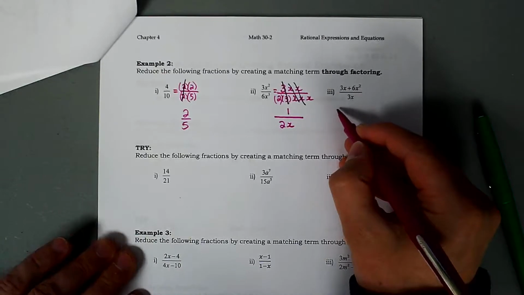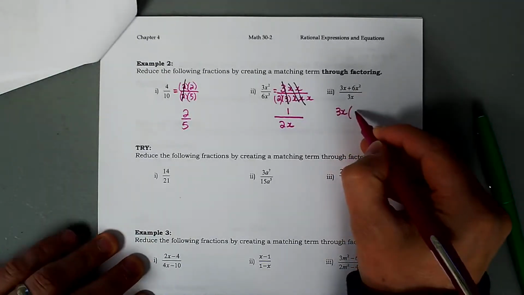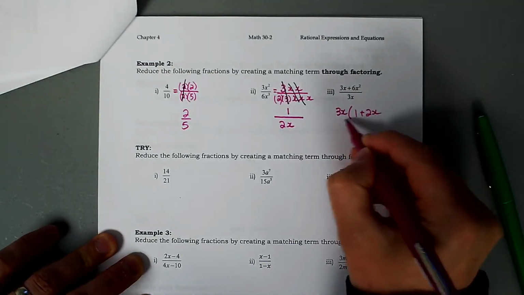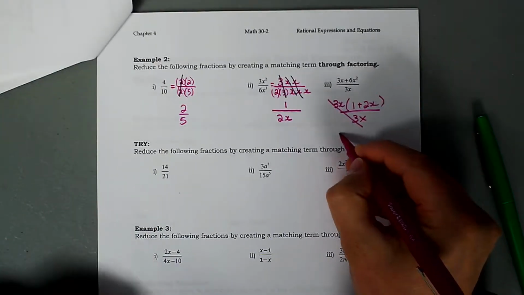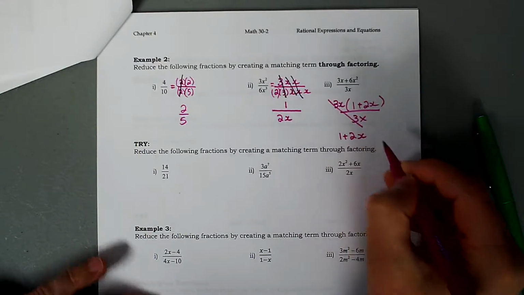And the last one, you can factor out a 3x, left with a 1 plus a 2x over a 3x. The 3x's cancel, and you're in fact left with a 1 plus a 2x.